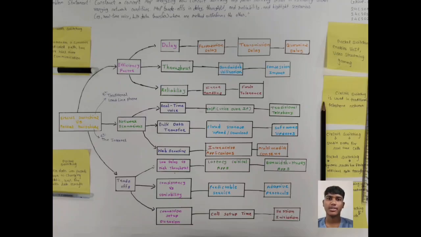Delay mainly depends on congestion. In fact, packet switching is actually more efficient for bulk data transfers. The most valuable insight we gained was through peer review. We realized how important real-world examples are. Adding those examples made our concept map much clearer because they connected theory to practical scenarios that all of us could easily understand.